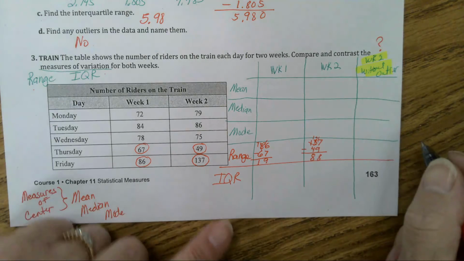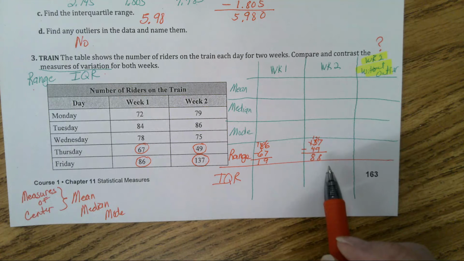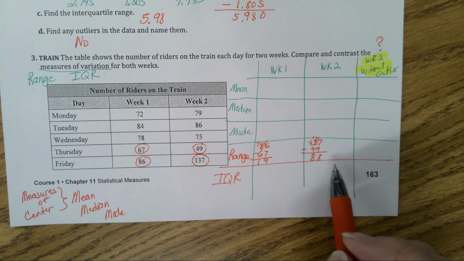Wow, that's quite a difference, isn't it? This one has an outlier, doesn't it? Week 2 has an outlier. An outlier greatly affects the range. Okay, it greatly affects the range.